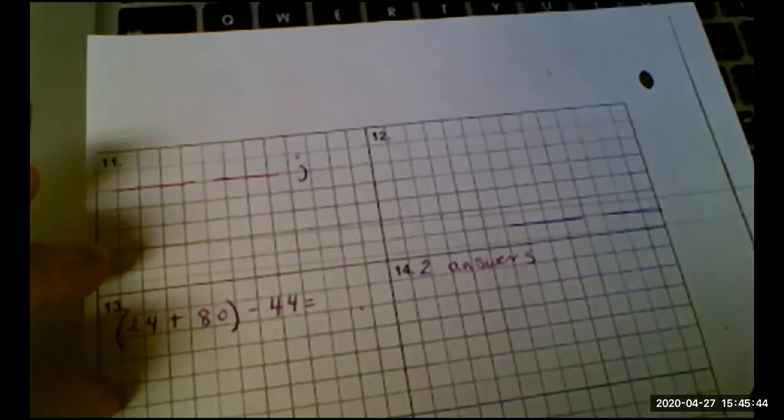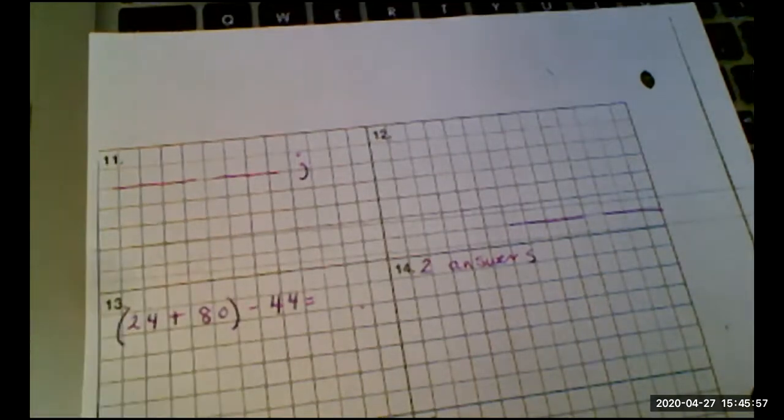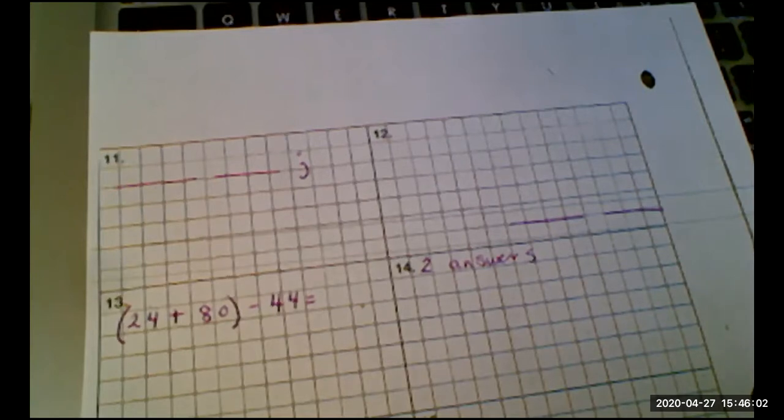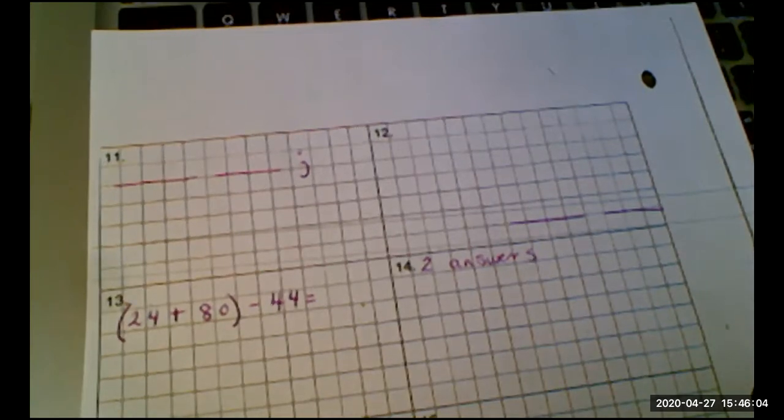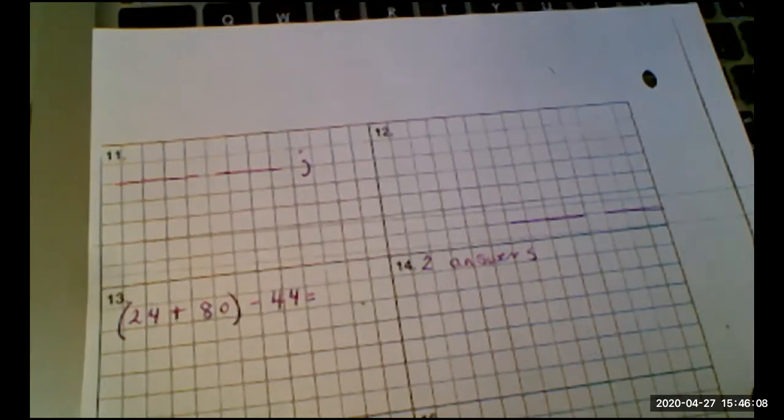Number 12, you're going to remember that an ordinary calendar year is 365 days. And you're going to find out how many days would be in 4 years. And then there's another thing you need to do. So read number 12 super carefully. Number 13 has parentheses. Remember, do the parentheses first. Number 16 needs a label. Don't forget it. Number 19, they're saying use compatible numbers.